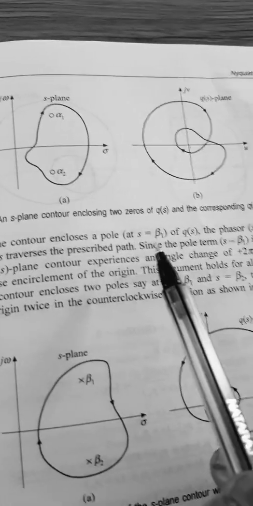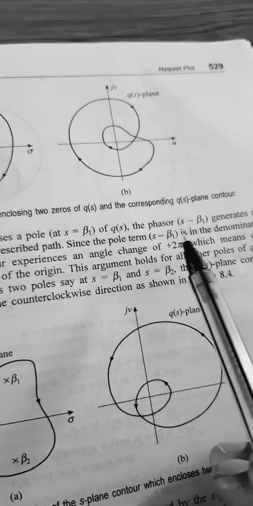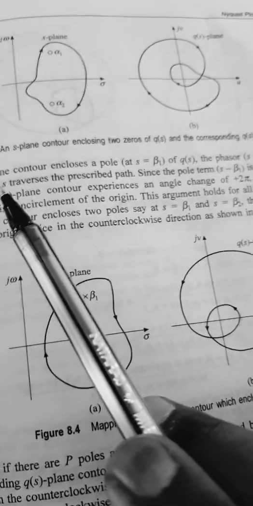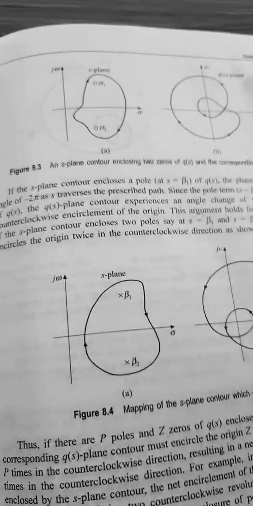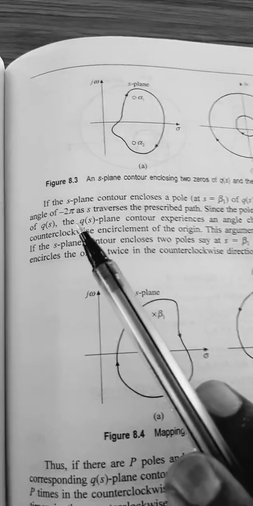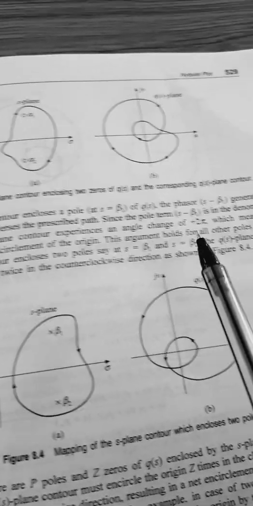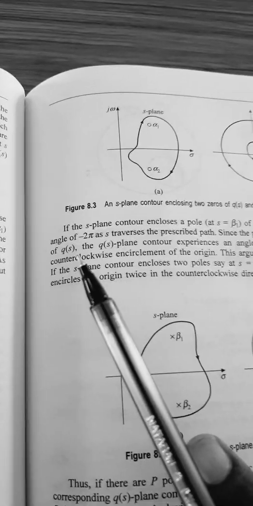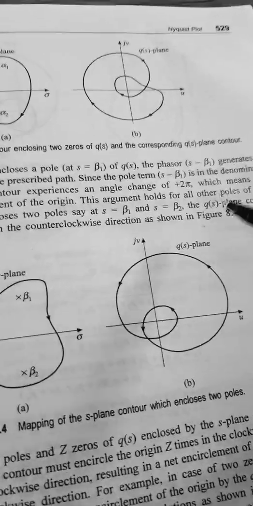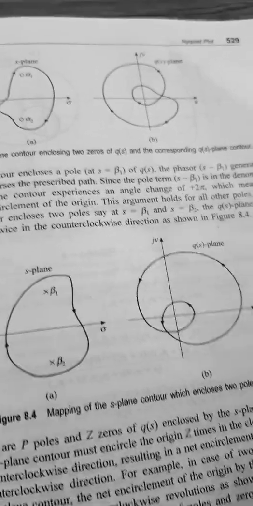Now what happens if the S-plane contour encloses a pole at S equal to beta 1? The phasor S minus alpha 1 generates an angle of minus 2 pi. Since the pole term S minus beta 1 is in the denominator of Q of S, the Q of S plane contour experiences an angle change of plus 2 pi, because it is in the denominator. S minus alpha 1 gives minus 2 pi, but 1 divided by S minus alpha 1 gives plus 2 pi. So you have to understand these things like that only. We are not going in depth on that.